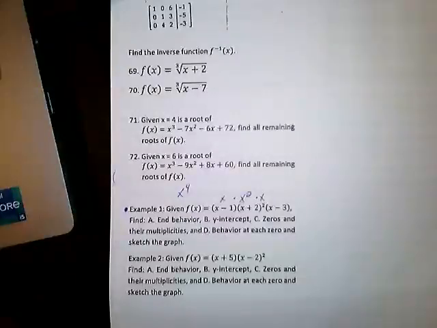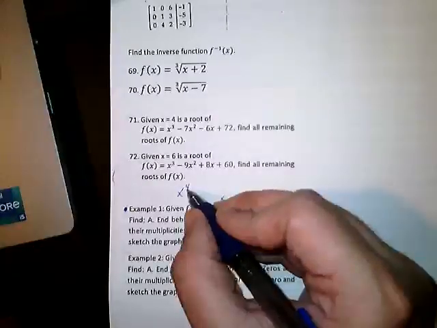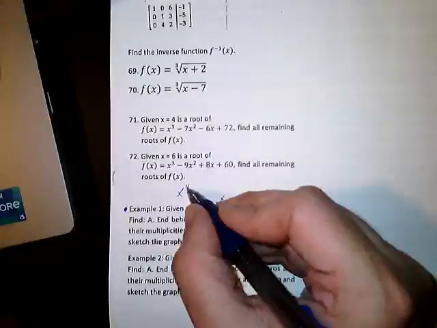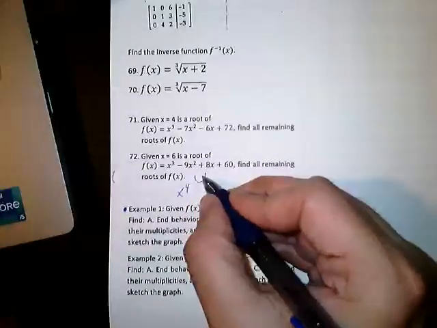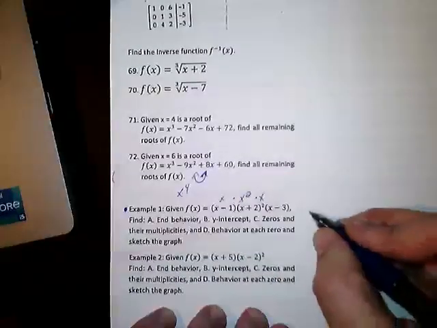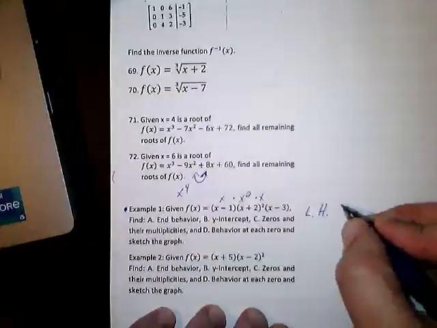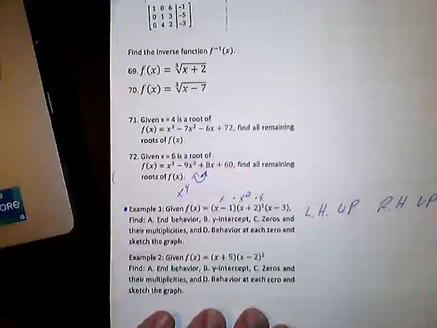And what is the end behavior like for a polynomial that is even and positive? Just like an x squared, the left hand will go up and the right hand will go up. So left hand up, right hand up.